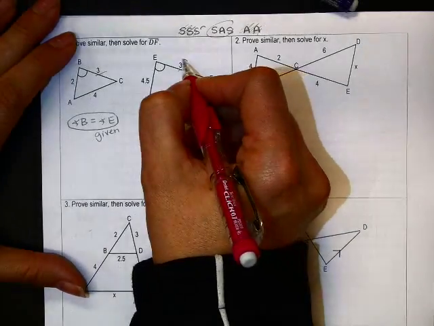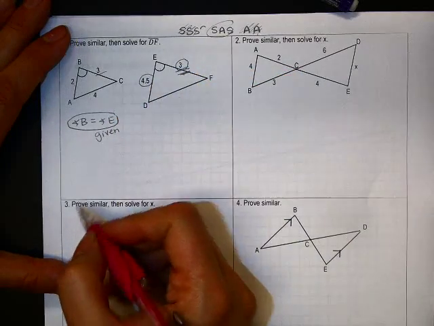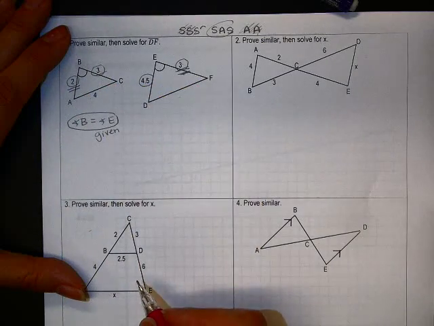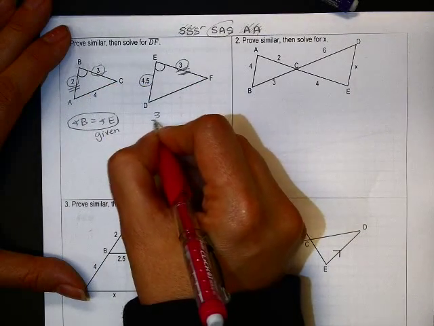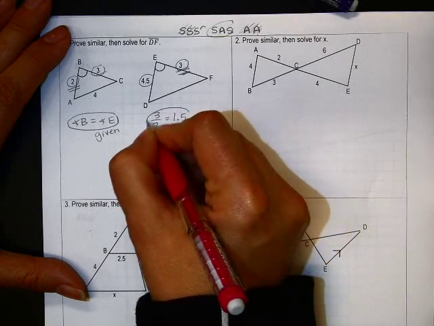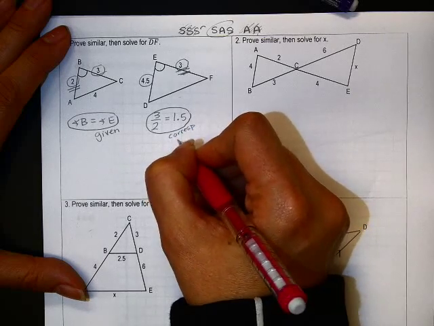But here's the thing. If you compare these two, this one is the smaller of the two. And if you compare these two, this one here is the smaller of the two. So the truth is that the 3 should go with the 2 if you're setting up the ones that are corresponding to each other. So we're setting up corresponding ratios.